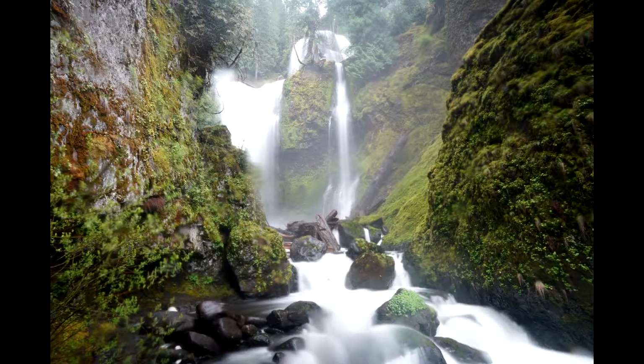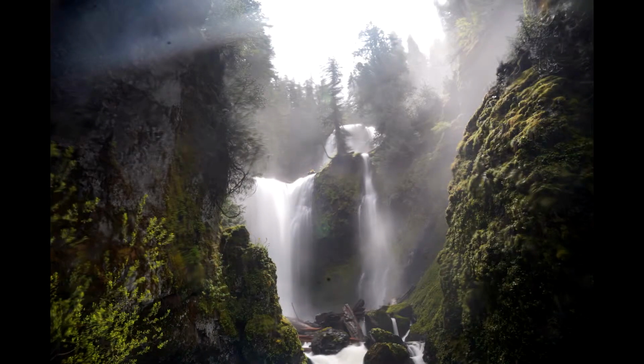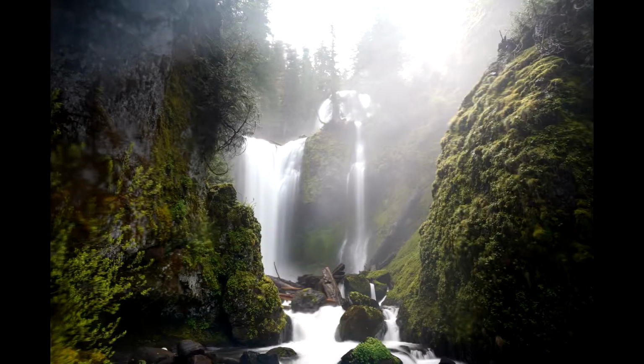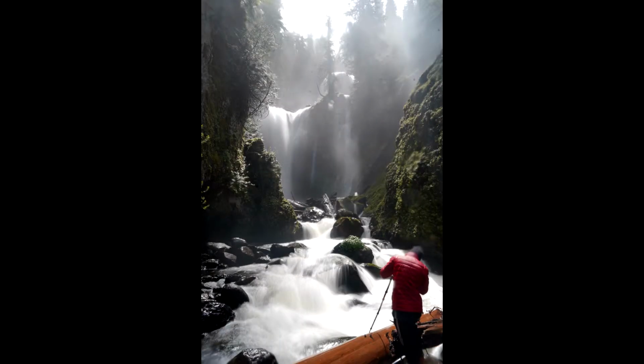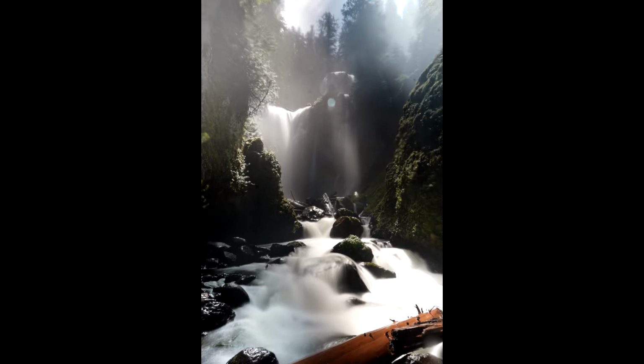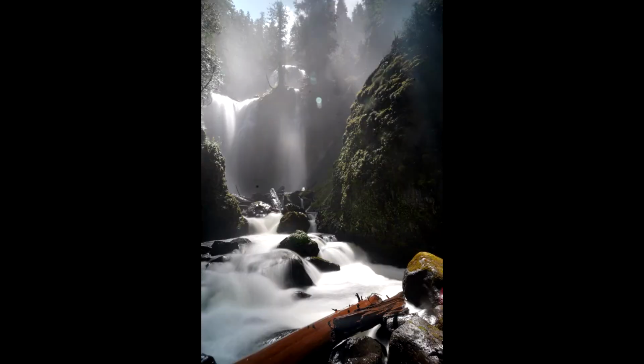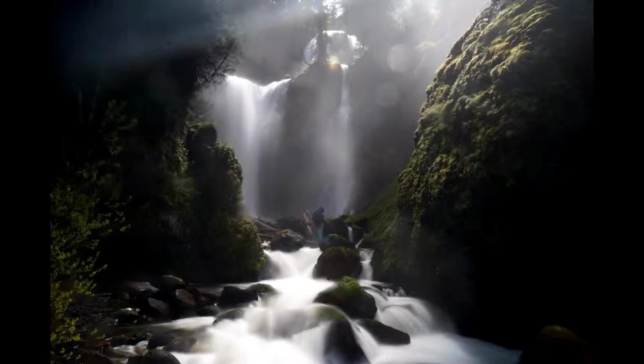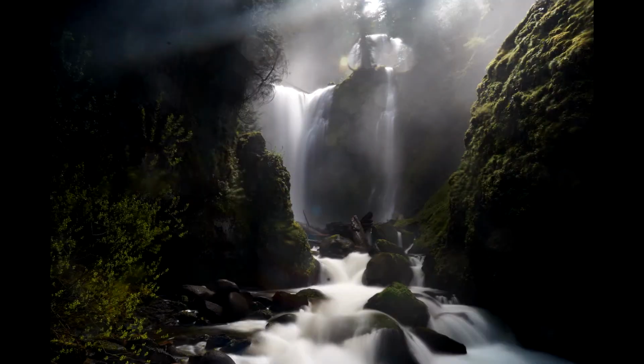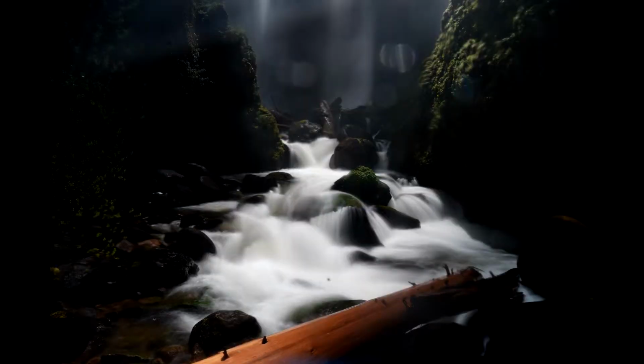We went out to a place called Falls Creek Falls in Washington. The waterfall there stands about a couple hundred feet tall. It's really, really massive and immense when you see it, and we got there in the morning and there's these amazing light rays coming in. You can see in the video earlier there. So we tried to capture it.